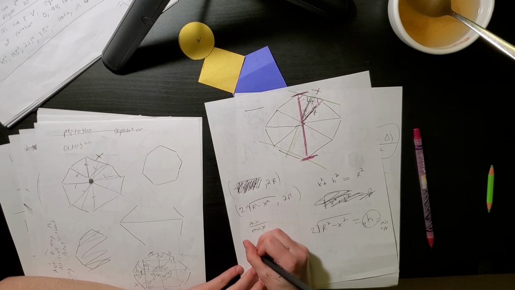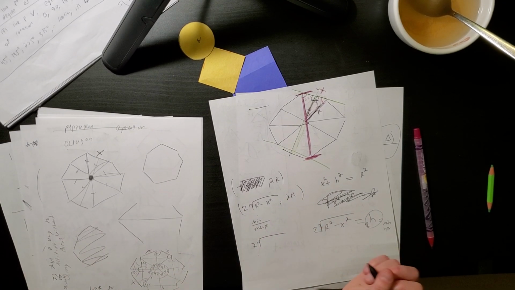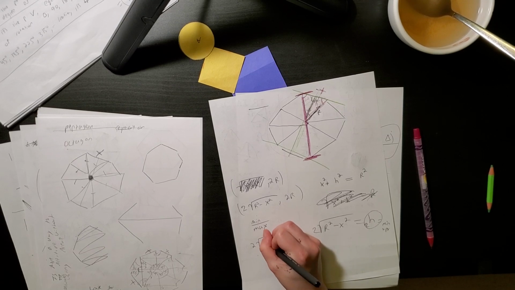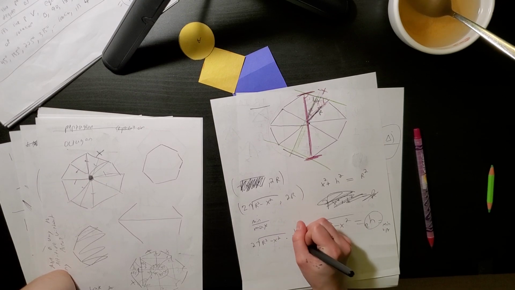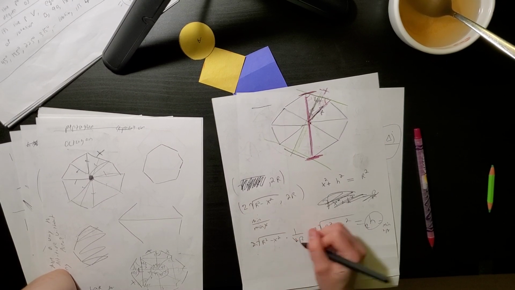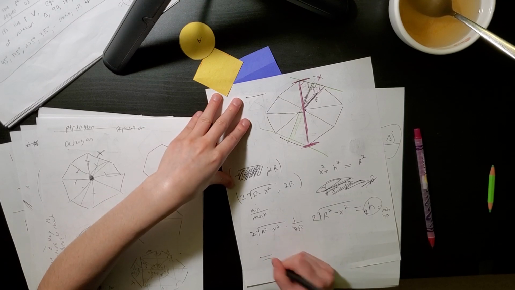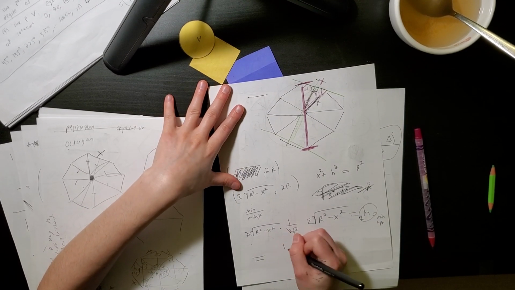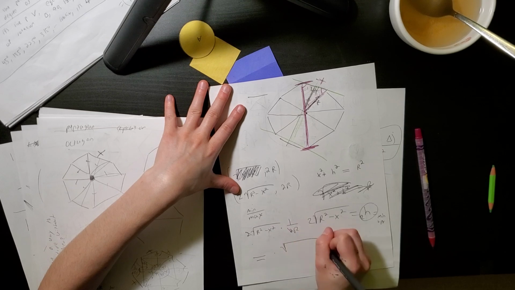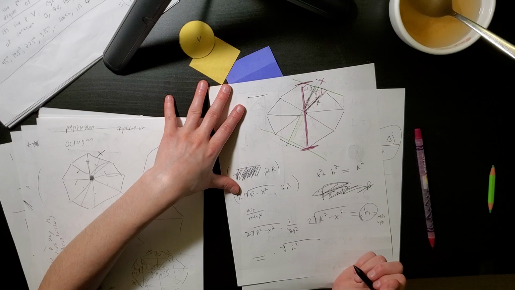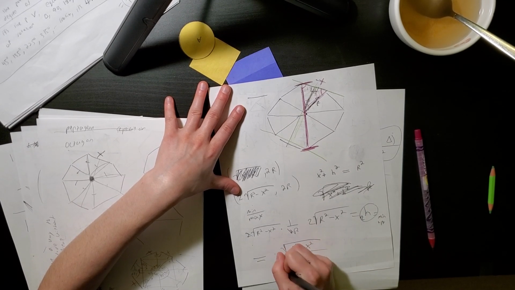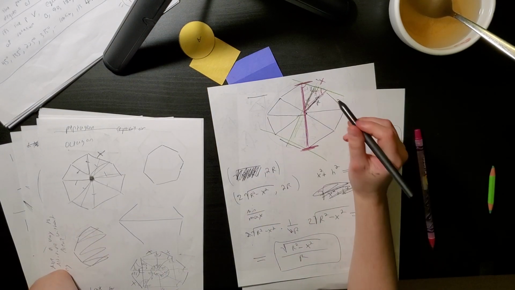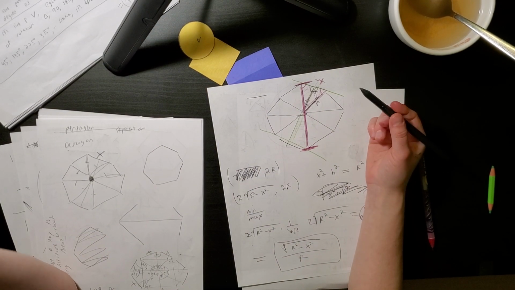And so that's going to be 2 times the square root of r squared minus x squared times 1 over 2r. So we'll take out the 2. So we're going to end up with the square root of r squared minus x squared over r. So that's our ratio in terms of r, because we can define what terms we have and what we don't.